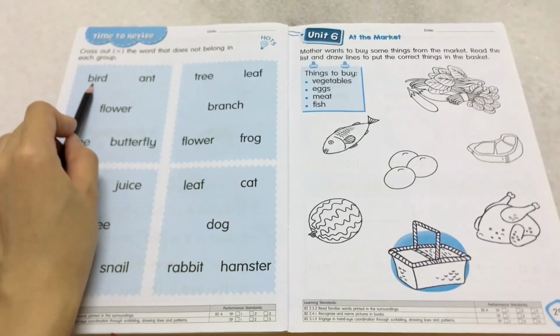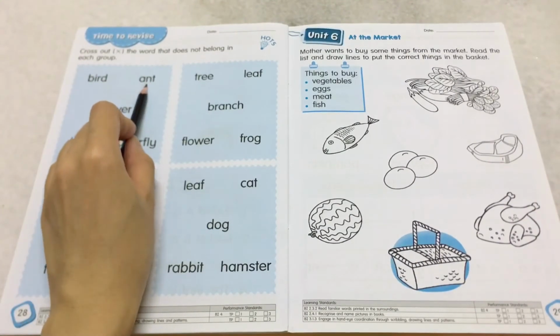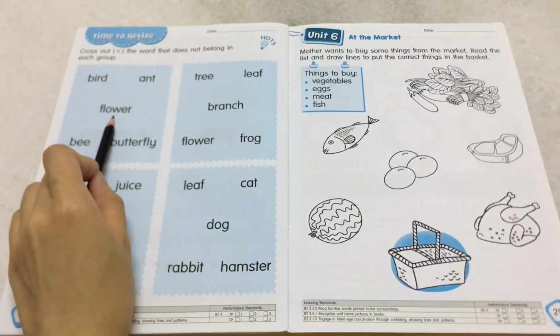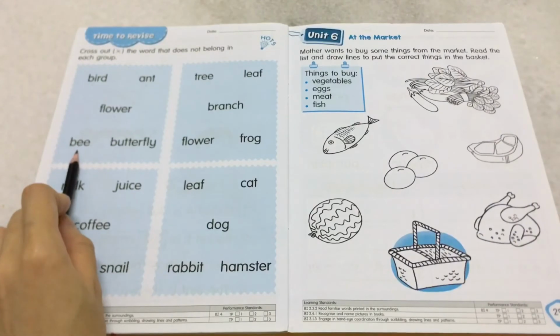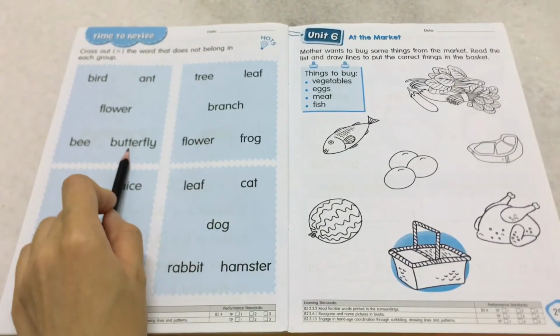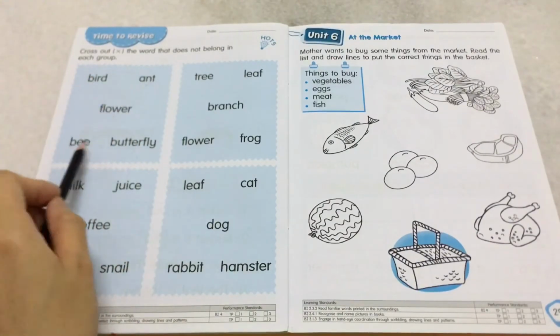This word is bird. Bird is an animal. Next, this is ant. Ant is also an animal. Next, this is flower. Flower is a plant. Next, this is bee. Bee is also an animal. Next, this is butterfly. Butterfly is an animal. So over here, 1, 2, 3, 4, 5.